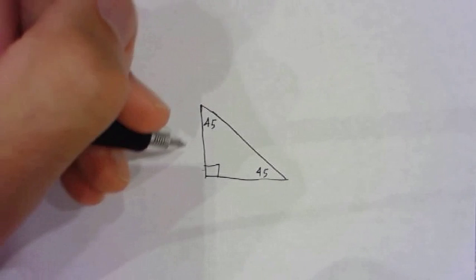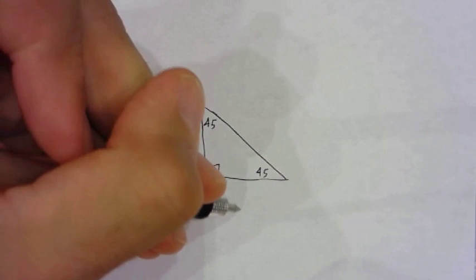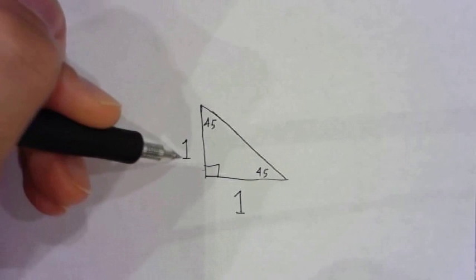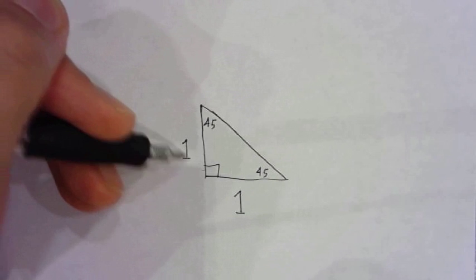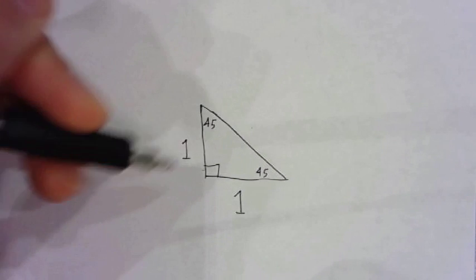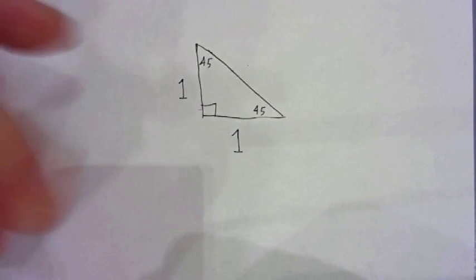To pick a number to start with, I'm just going to pick 1. 1's an easy small number to work with, and this will show our proportions. So if these two sides are 1, if we can't remember what the long side is, we can solve for it simply using the Pythagorean theorem.